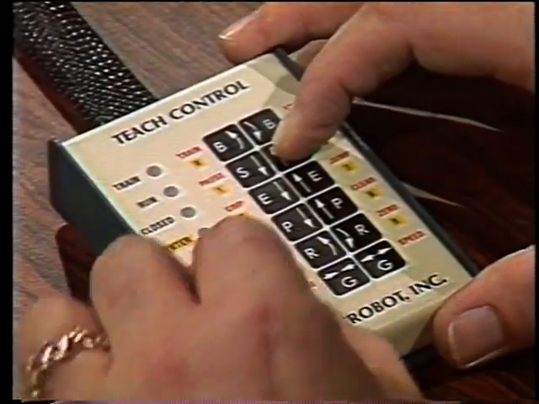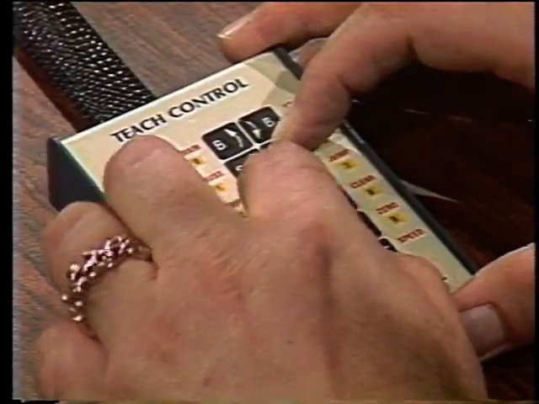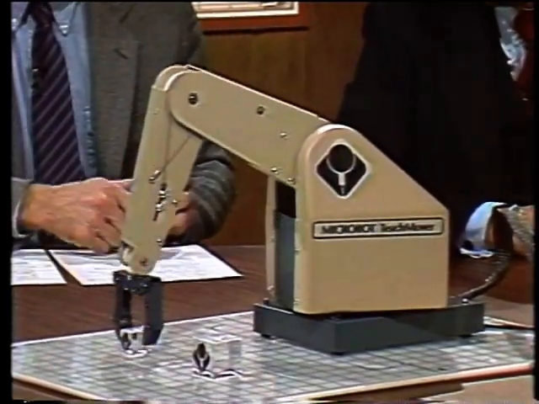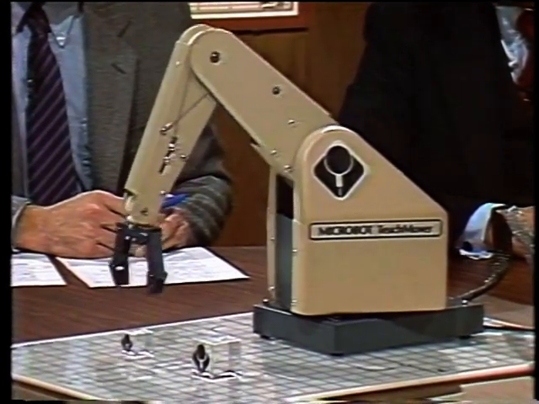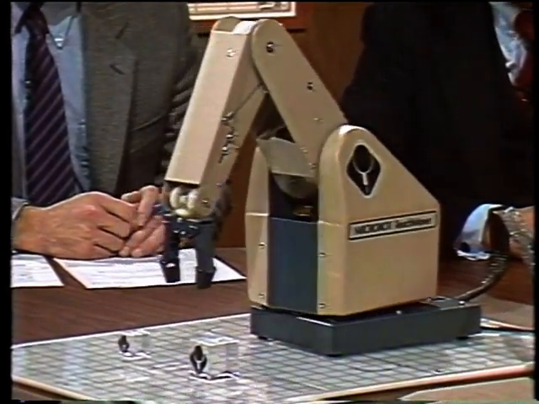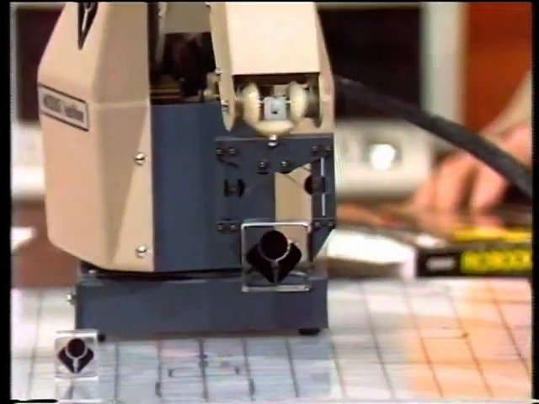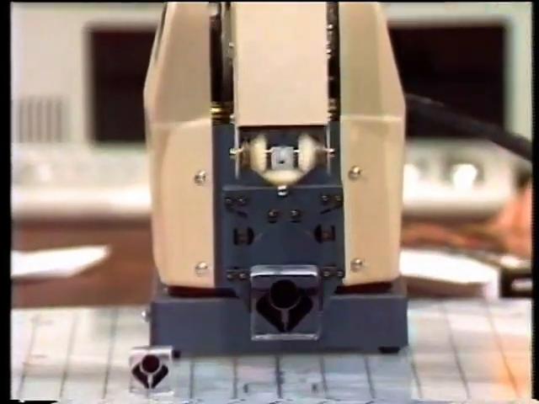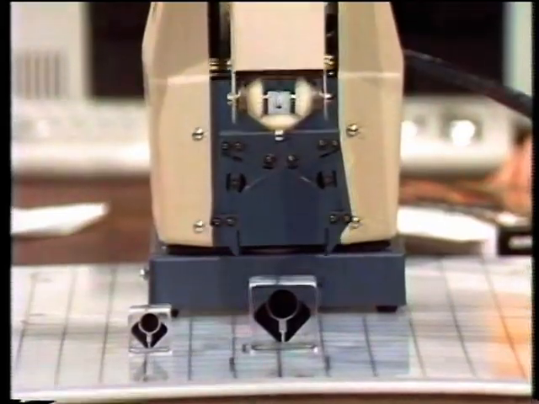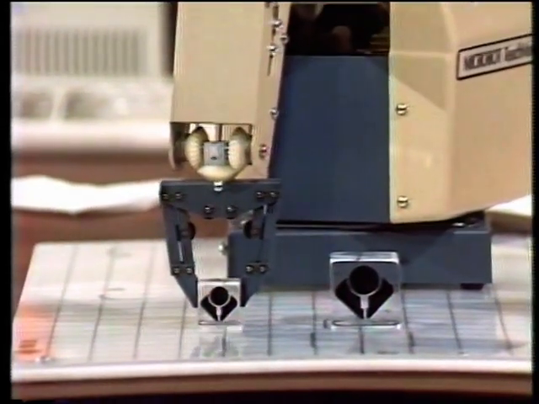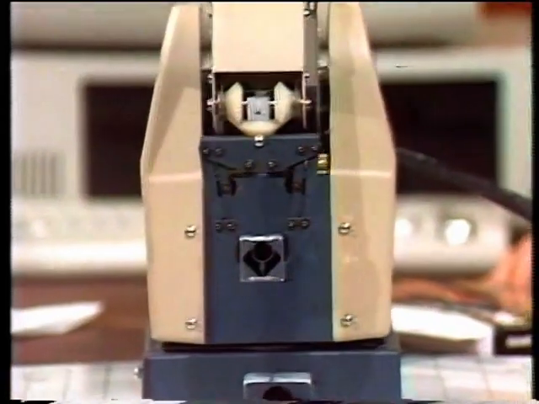Let me show you one of the little tricks and games it can play. This is the block stacking game. And it will find the large block and put it in the middle. The robot has a sensor that can sense how large the device is, and here it says, I have the large block, I'll put it in the middle. Now it knows to go back to the previous location for the smaller block and put it on top.